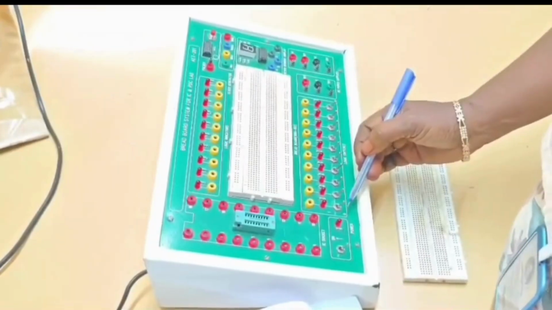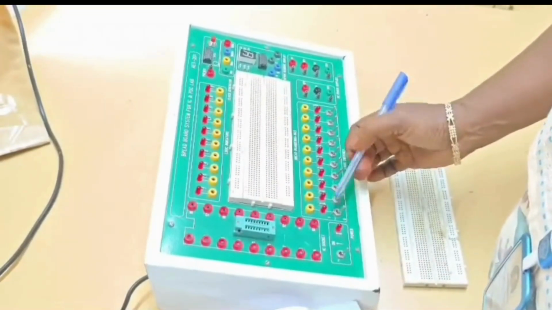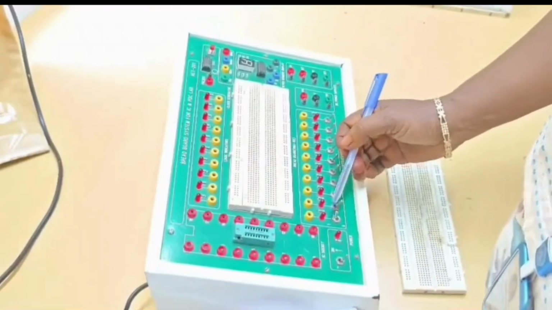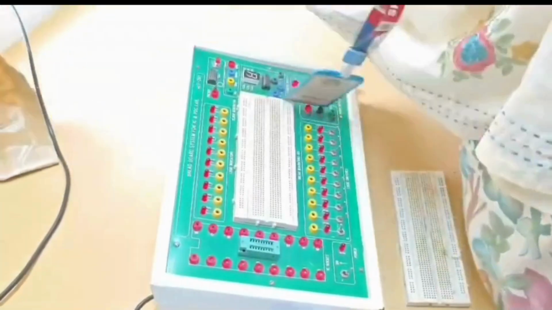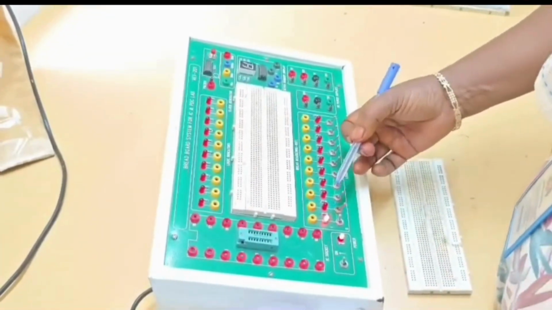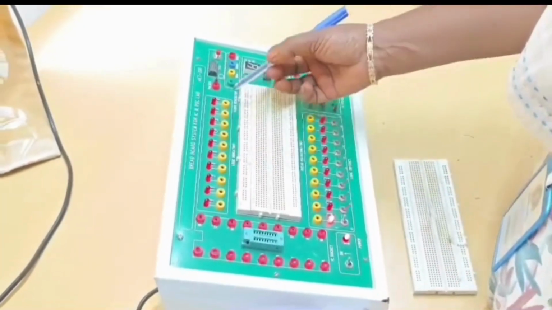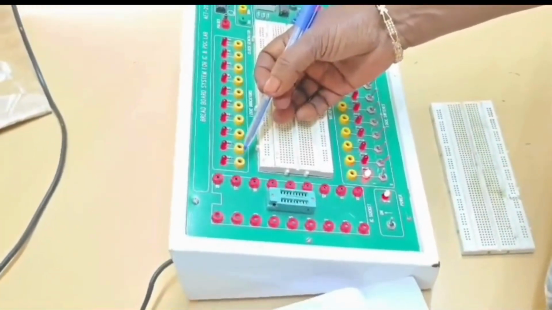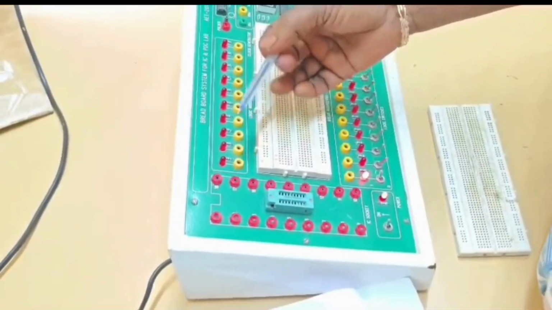If you want to give the input as logic 1, then you have to keep this switch at logic 1. Then this input will be logic 1. Similarly, we can get the outputs here. If the LED is in the on state, then it means the output is logic 1.